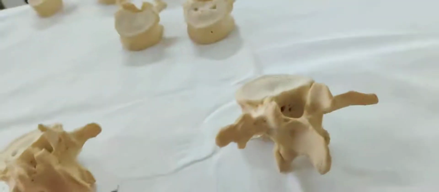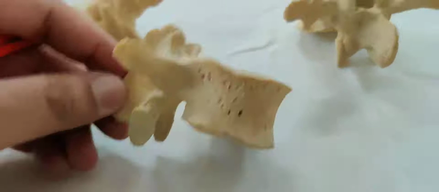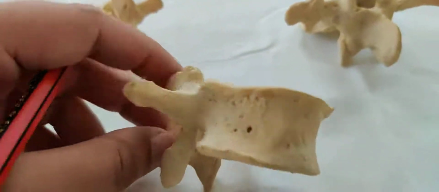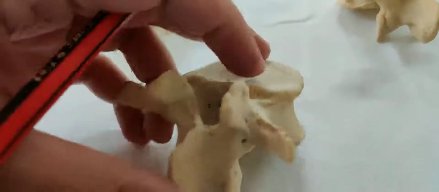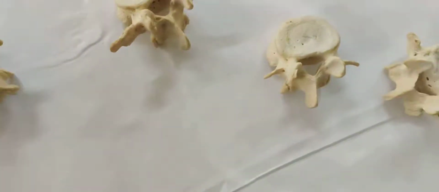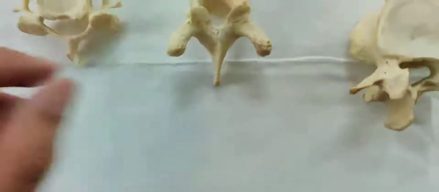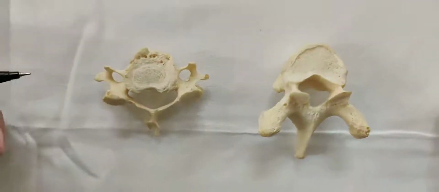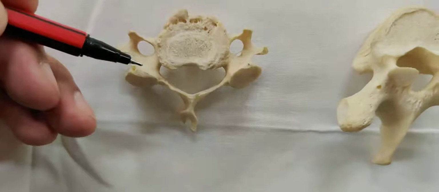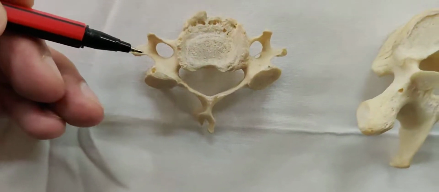Then do we have any more gross features? Yes, there is another thing. Now if I show you a cervical vertebra, and compare it with a lumbar vertebra and a thoracic vertebra, what is happening is the transverse processes are there. Now you see that this is called the actual transverse process.